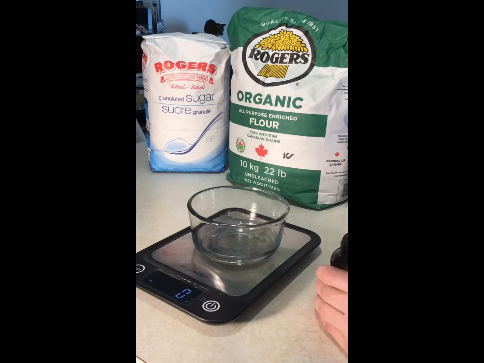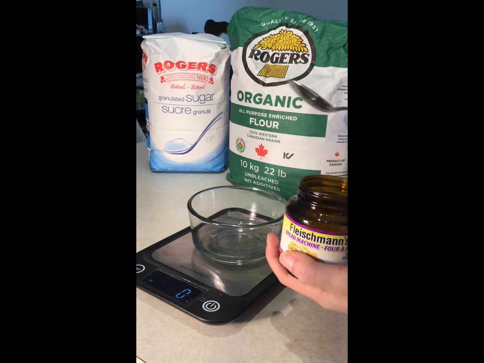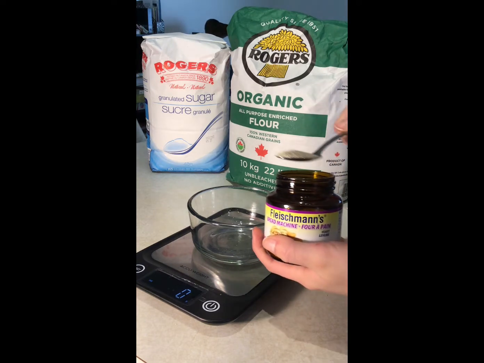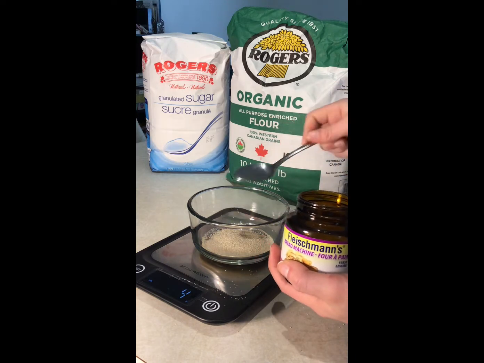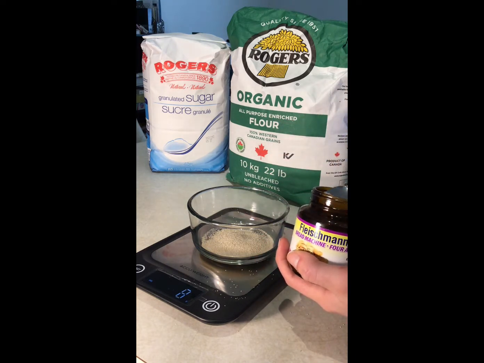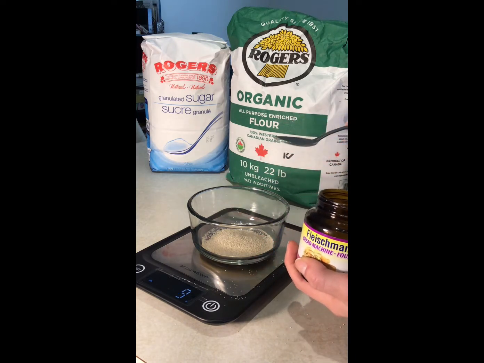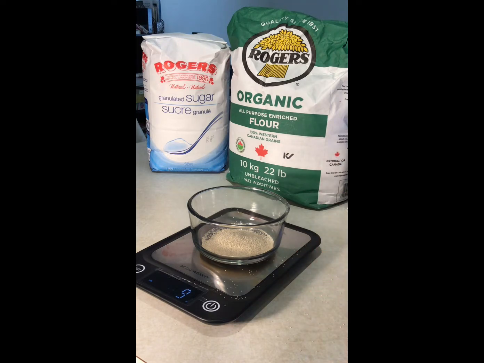To begin, I measured out 9 grams of yeast. Yeast are single-celled microorganisms. Although we can see yeast with our eyes, they are microscopic. It takes 20 billion yeasts to weigh 1 gram.